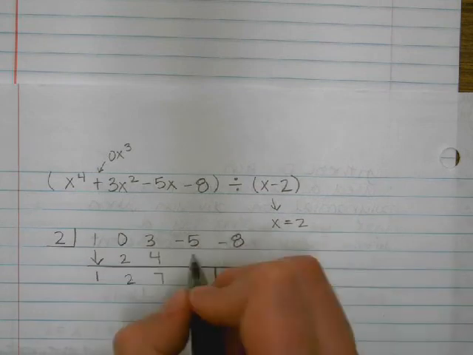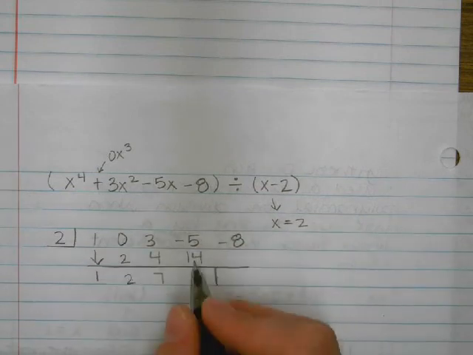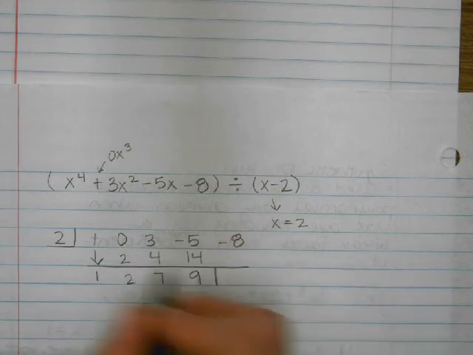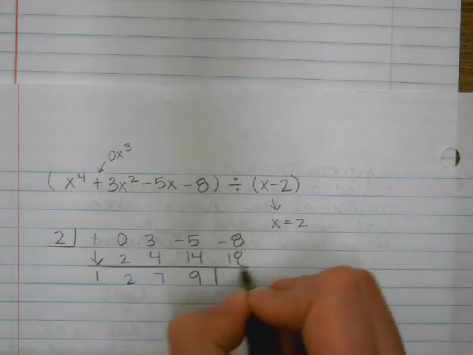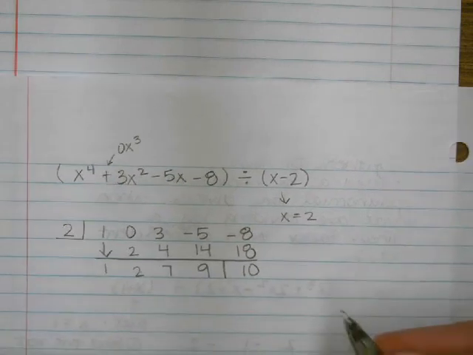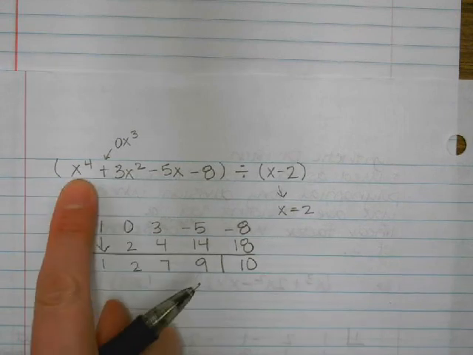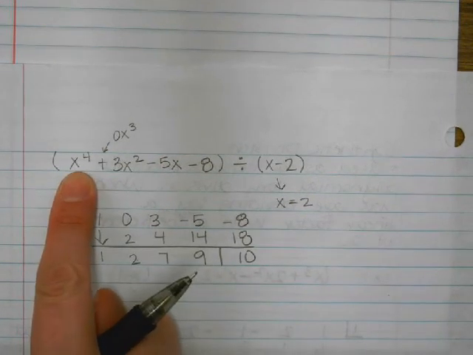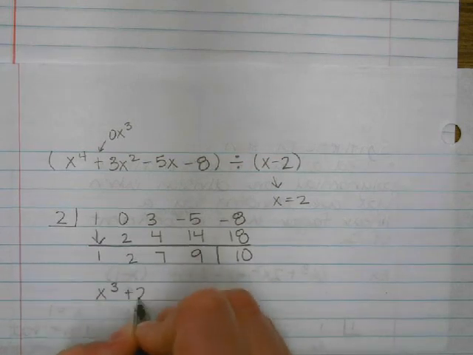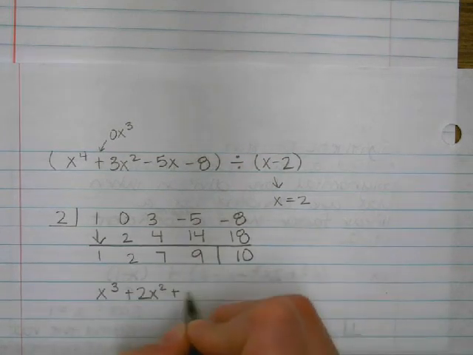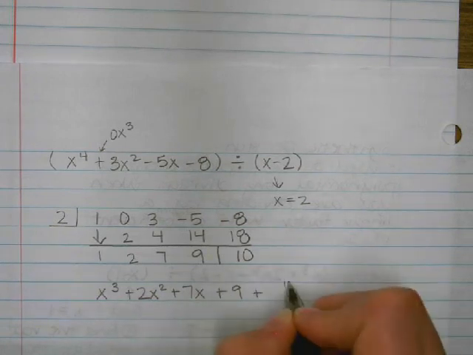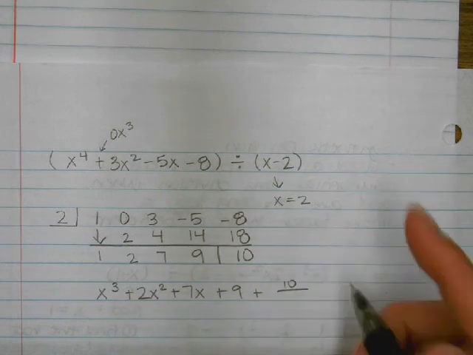7 times 2 is 14. 14 plus negative 5 is 9. 9 times 2 is 18. Negative 8 and 18 makes 10. So now when we write down our answer, the leading exponent here was a 4, so that means we're going to drop it by 1. So it gives us x to the 3rd plus 2x to the 2nd plus 7x plus 9. There's our remainder, so 10 over x minus 2.